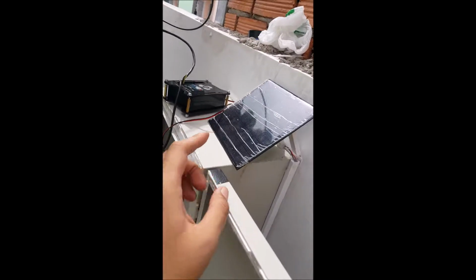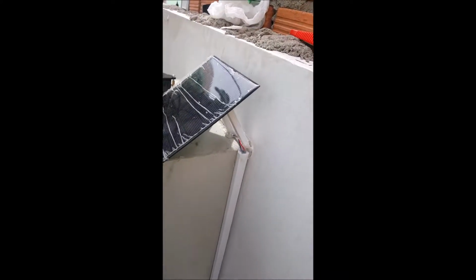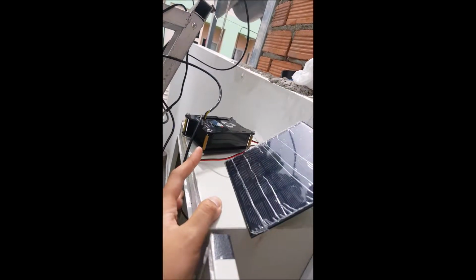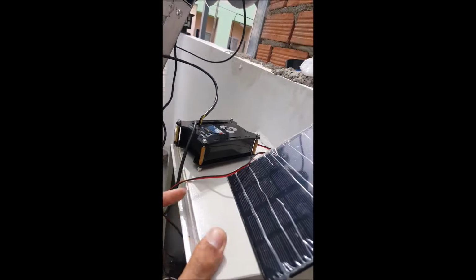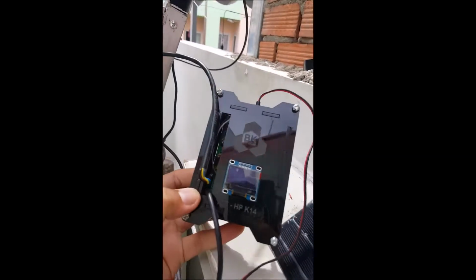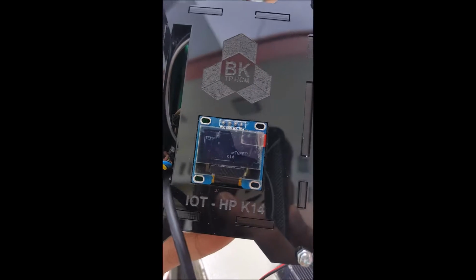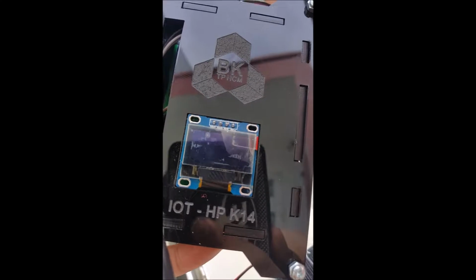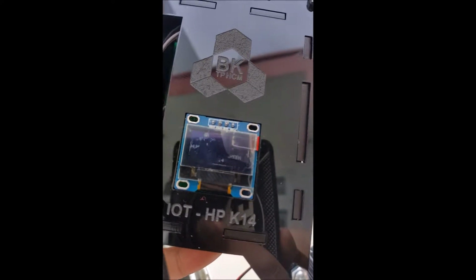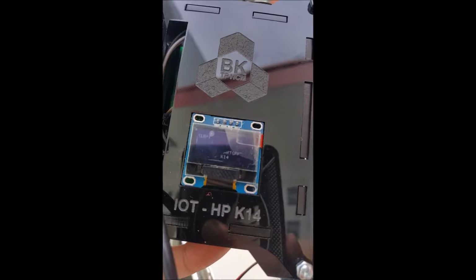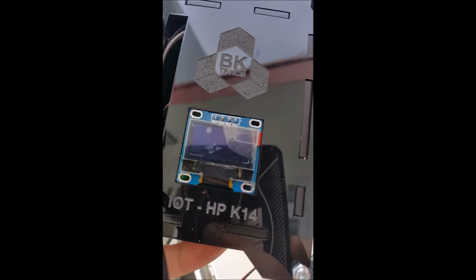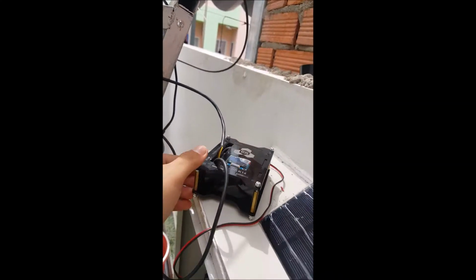In this case, this is the solar panel to recharge the LiPo battery in this sensor module. And in this sensor module, you can easily see that this is the OLED, and it also displays the value of the temperature and the humidity as well. Now you can see that the temperature here is 28 and the humidity is 81.